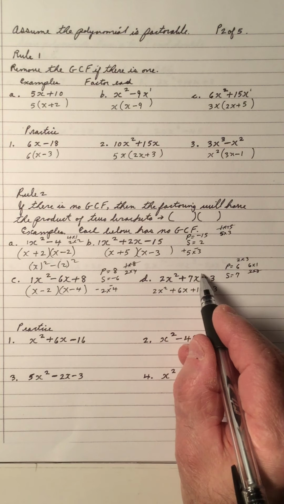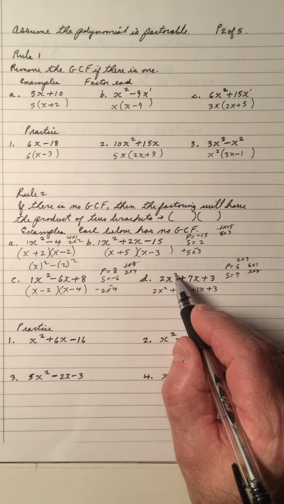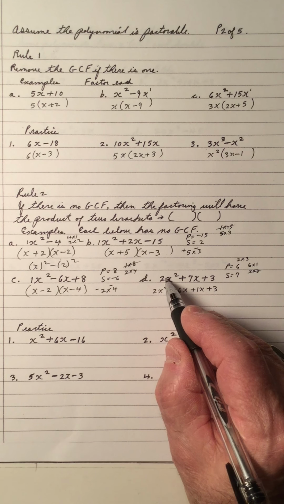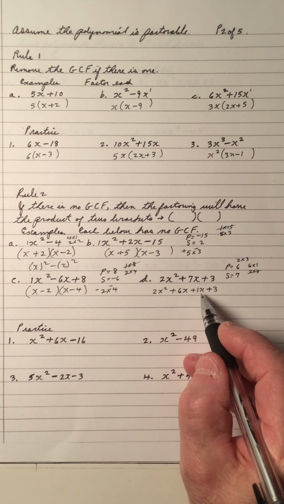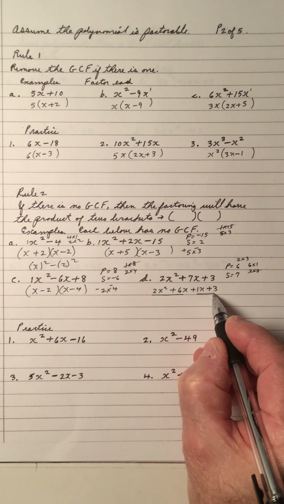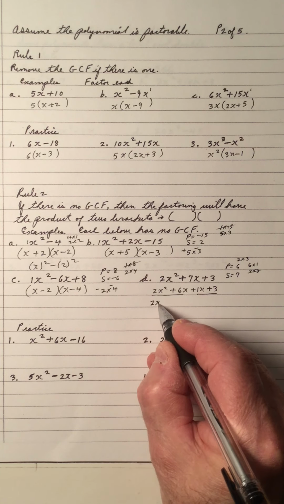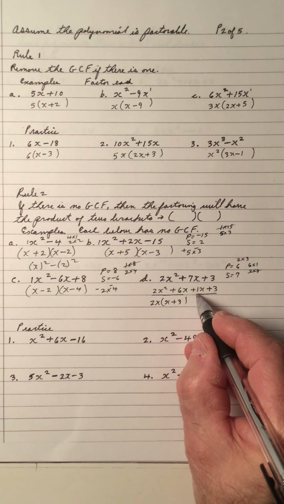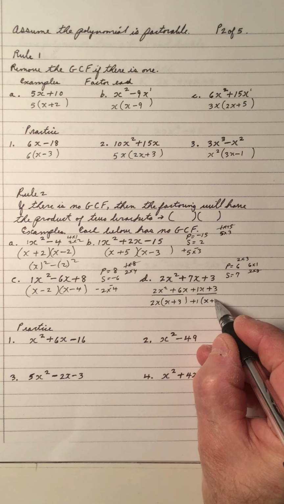So if you multiply these two here, even though I didn't put the literal coefficient in, the product of these two is 6x squared. So if we do that, we underline these two. I see a 2x common. So I'll take the 2x out to get an x plus 3. And I take a plus 1 out. I get an x plus 3.